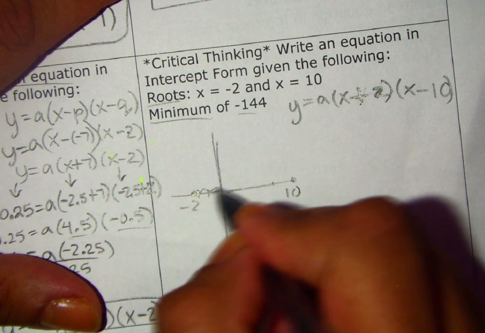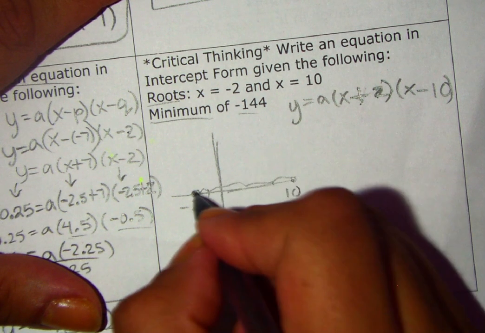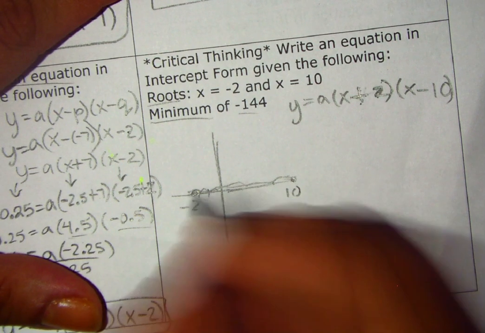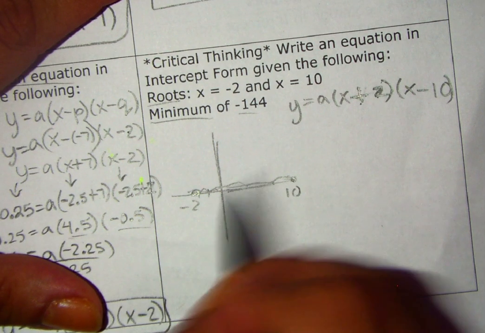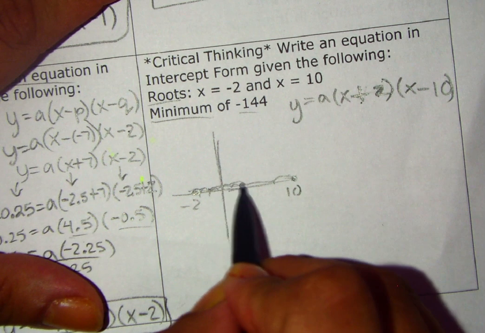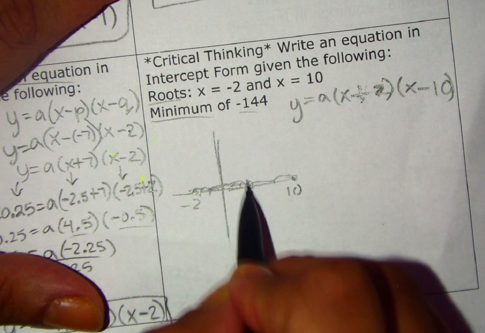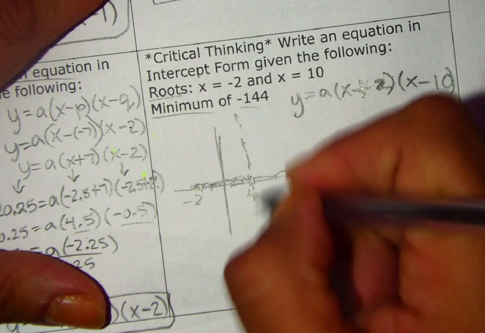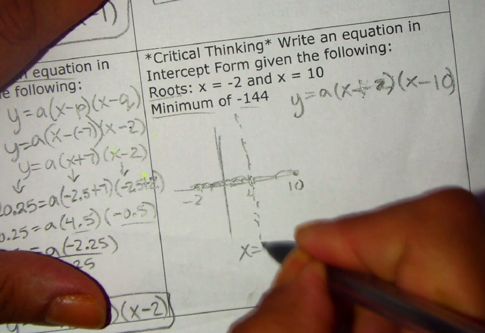And the distance from here to here is about 12 spaces. So 10 and then 2 more. And then half of that will just be 6. So if we do 2 spaces that way, we need to go 4 more spaces this way. So that's going to be the axis of symmetry at 4. So we draw the axis of symmetry at x equals 4.